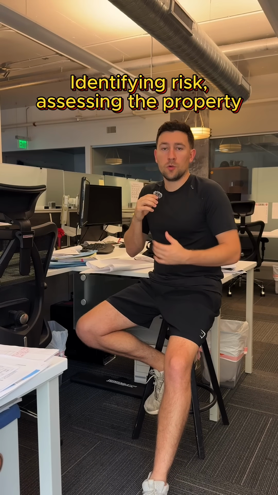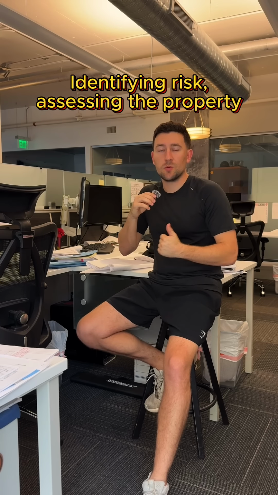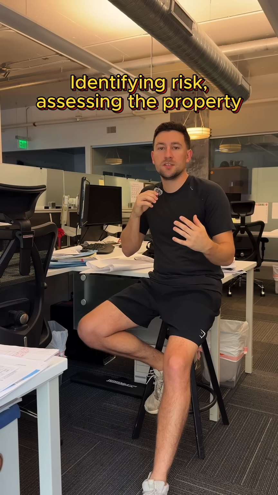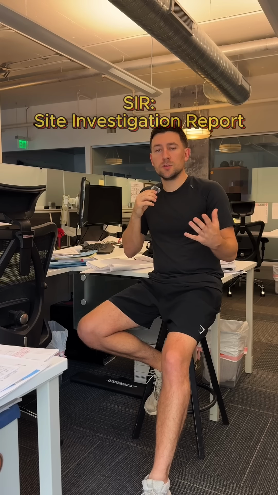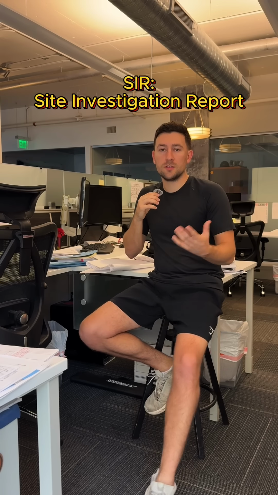happen with this project. We're understanding if there's existing easements, we're understanding the topography, if there's any existing structures. We're working with the geotech to see if there's good soils, are there any wetlands, environmentally sensitive areas. We're doing a full analysis, and usually we put this in what's called an SIR, or a site investigation report.